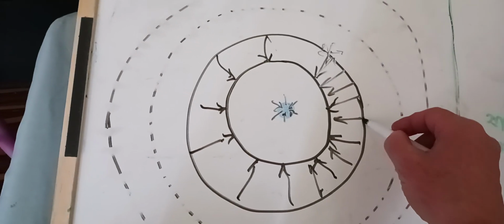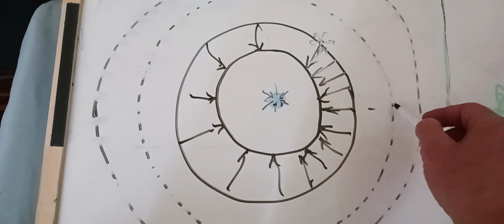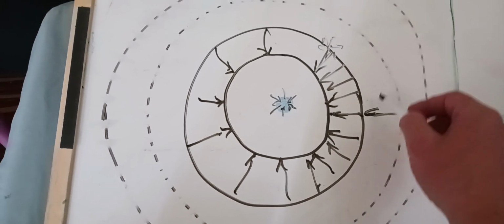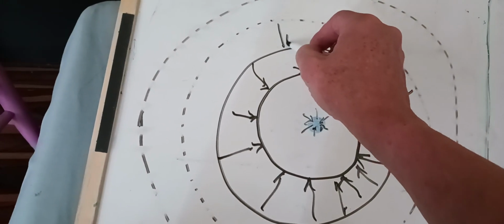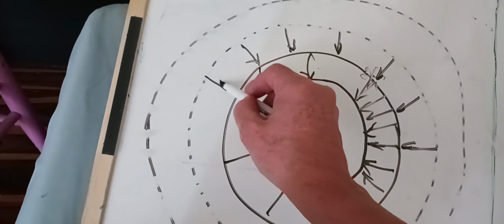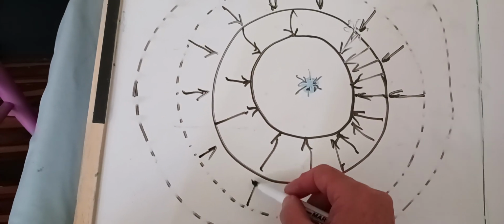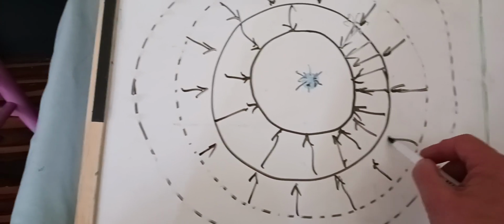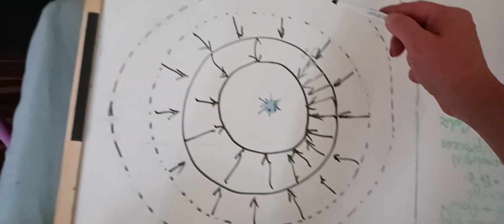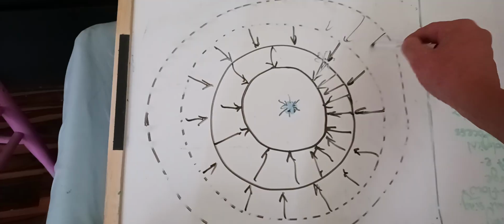But that creates a shortage of stuff here because it just dropped down to here. So that means that this space out here has to flow in to compensate.